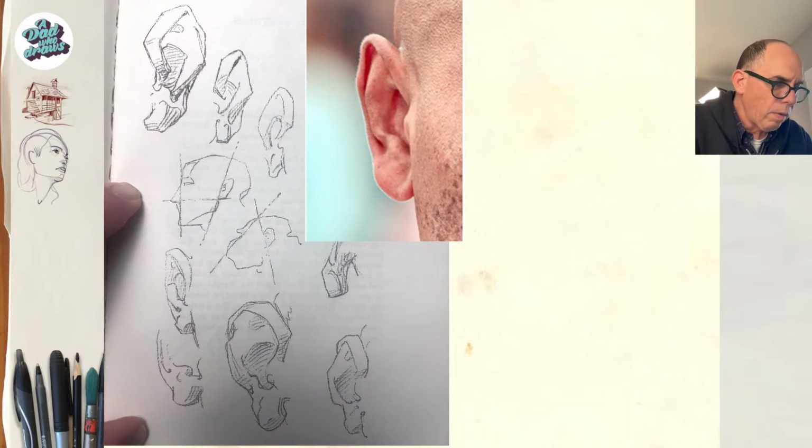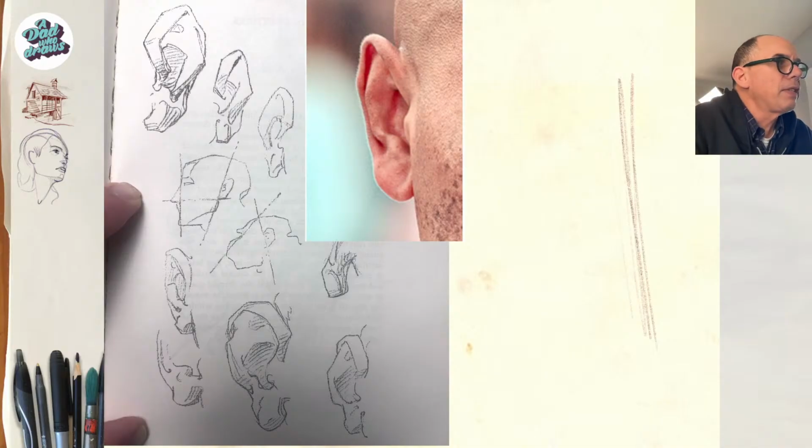And let's think about what we just did and try and redraw this ear. All right, look, do you see the C? Do you see the letter C? Do you see the letter Y? Do you see how both of those converge into the lobe? So let's get the side of his face here.